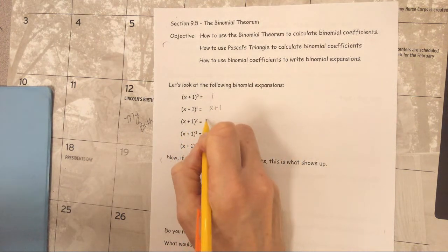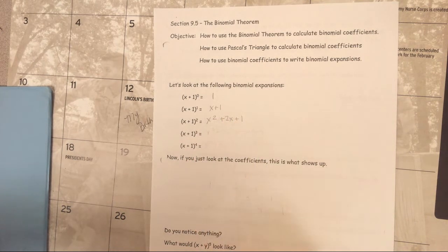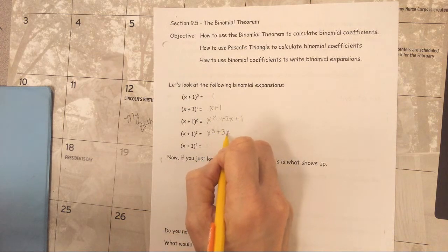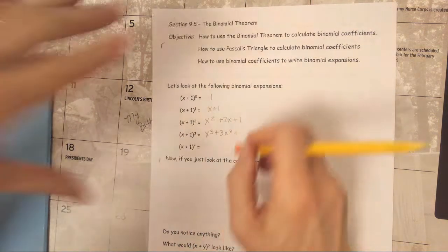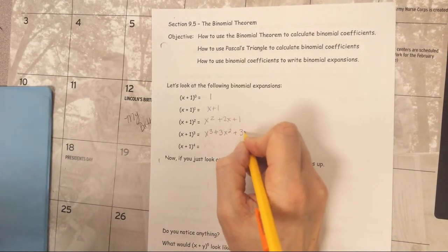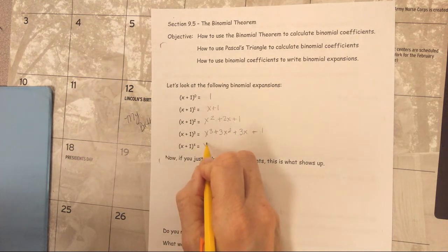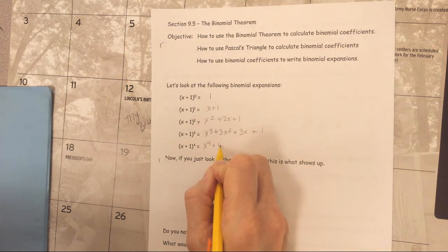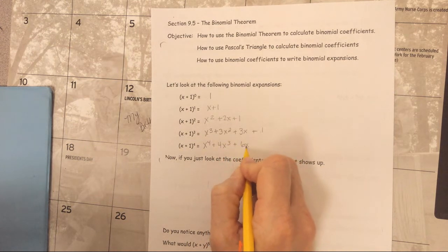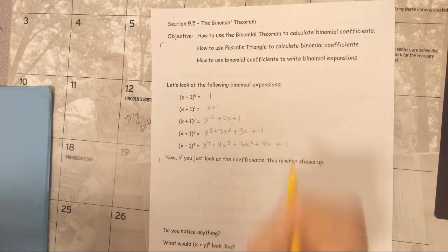If I square x plus 1, I get x squared plus 2x plus 1. If I cube it, x cubed plus 3x squared plus 3x plus 1. If I raise it to the fourth power, I get x to the fourth plus 4x to the third plus 6x squared plus 4x plus 1.